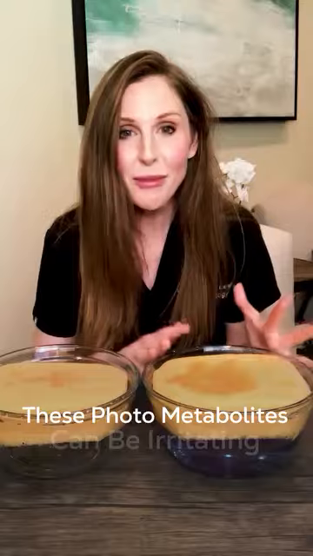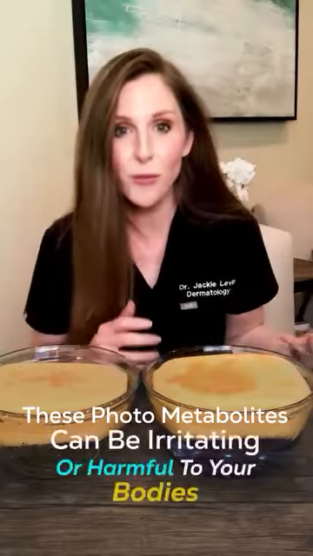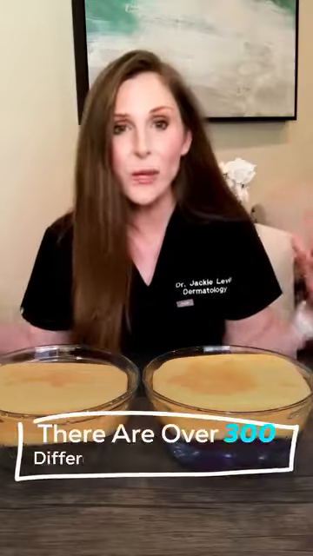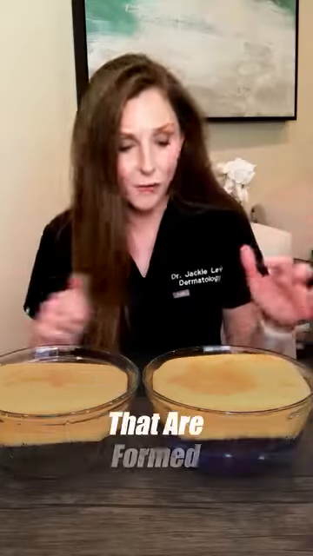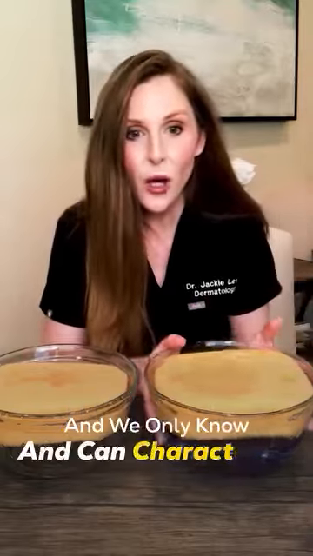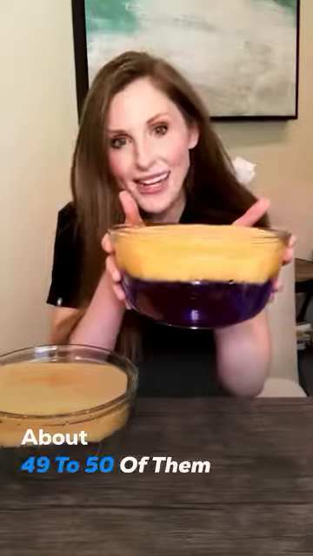These photometabolites can be irritating or harmful to our bodies, and in fact many of them are considered unknown. There are over 300 different photometabolites that are formed after UV is exposed to a sunscreen molecule, and we only know and can characterize about 49 to 50 of them.